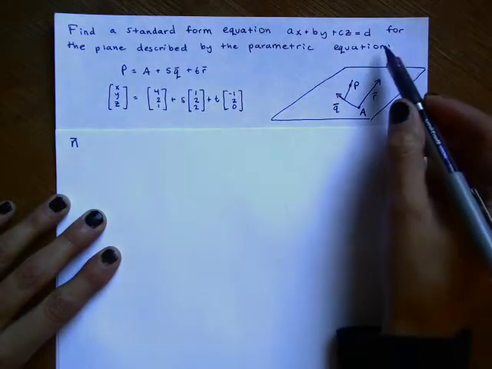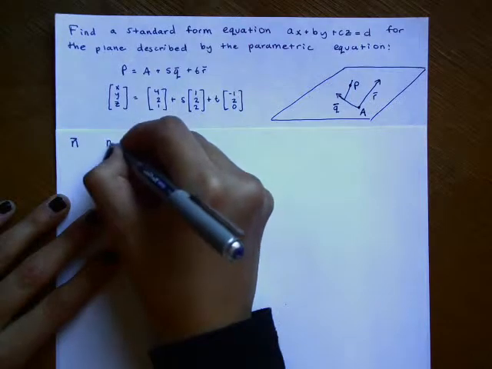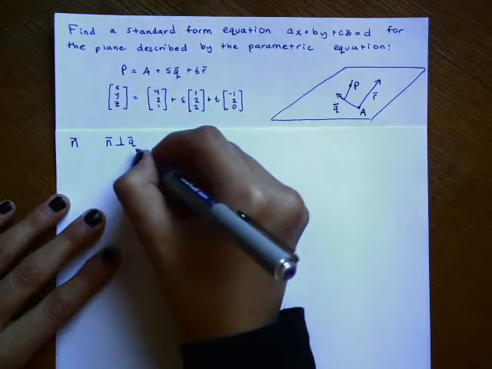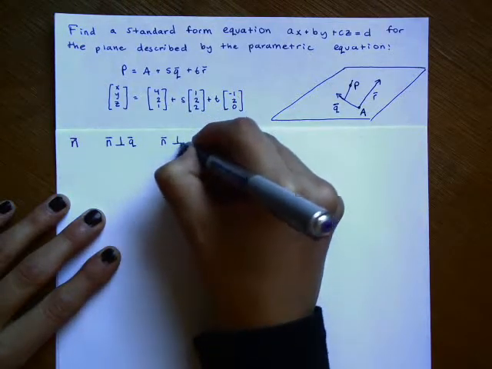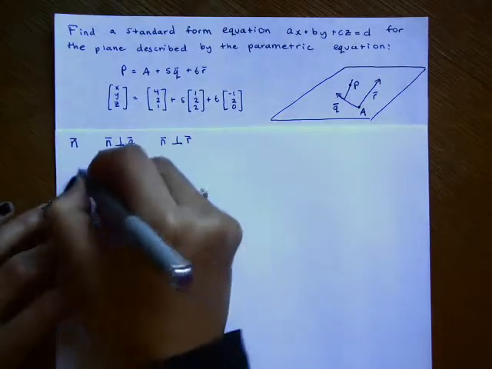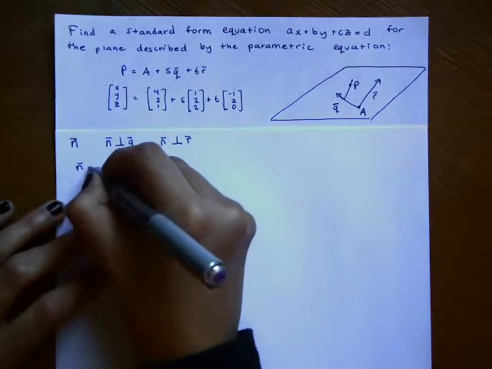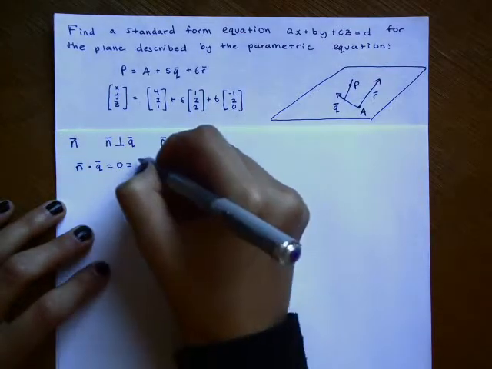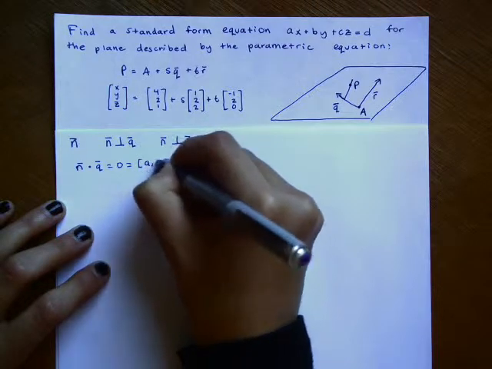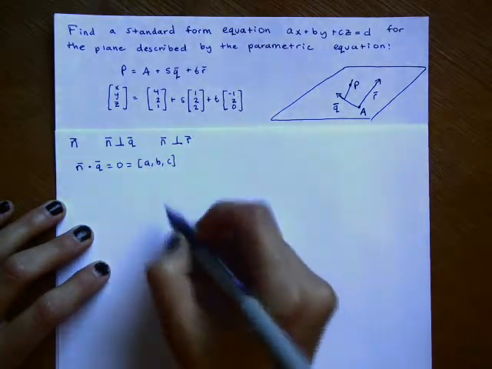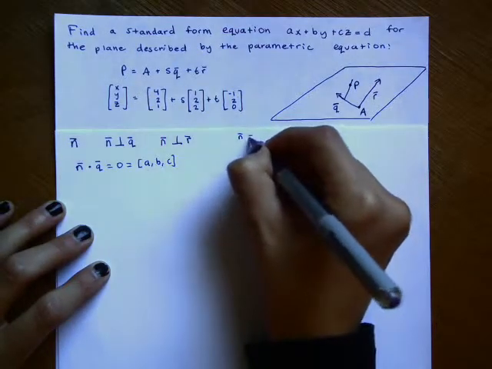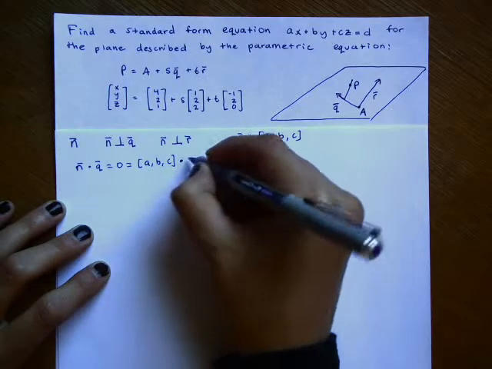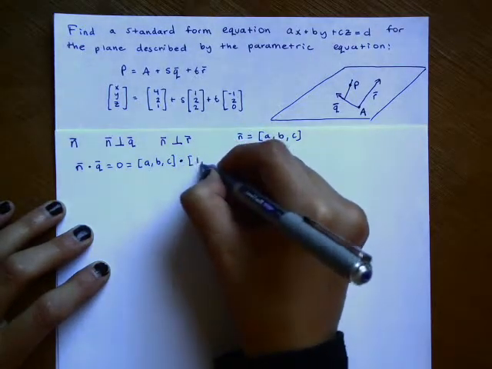Now, if it's perpendicular to the plane, that means that n is also orthogonal or perpendicular to both vectors in the plane. So it's orthogonal to vector q, and it's also orthogonal to vector r. Now, when two vectors are orthogonal, that means that their dot product is equal to 0. Now, to write out a dot product, first we're going to write out vector n, which we'll label a, b, c, and we'll dot vector q, which is 1, 2, 2.